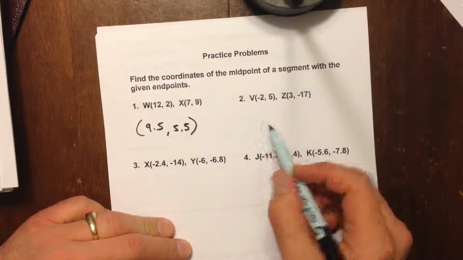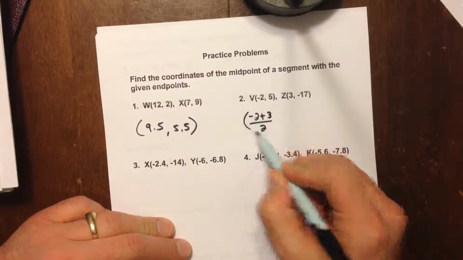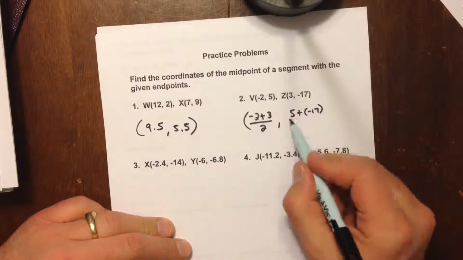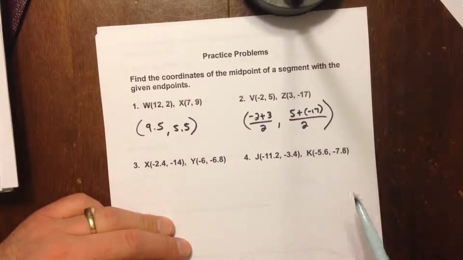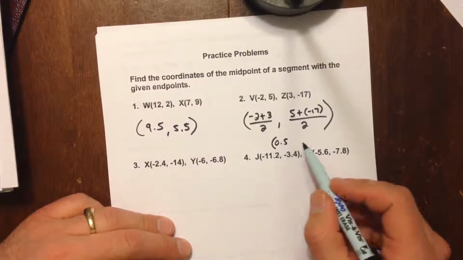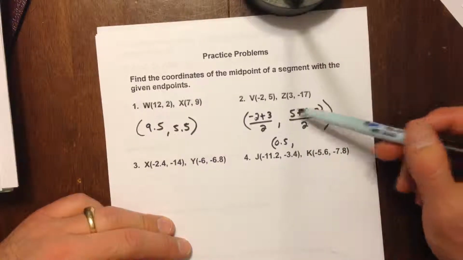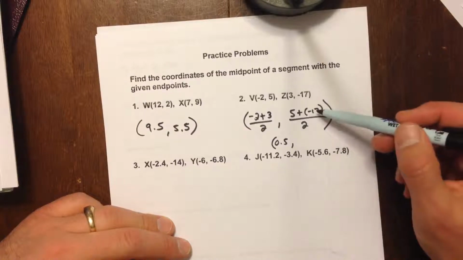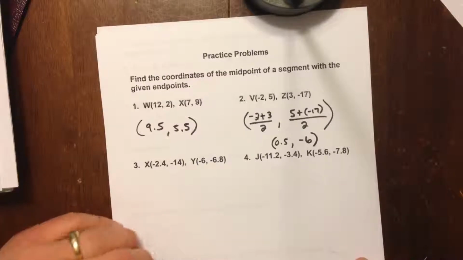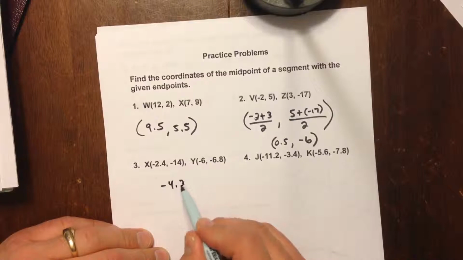Number 2 we'll do together. So add the x's, negative 2 plus 3 divided by 2. 5 plus a negative 17, which is 5 minus 17 divided by 2. So that's 1 divided by 2, that's a half. And then you add these two together, it looks like you get negative 12. Okay, negative 12 divided by 2 is negative 6. So there's your midpoint. Just checking this one, you get negative 4.2.